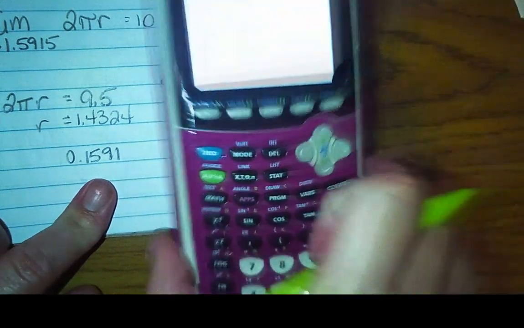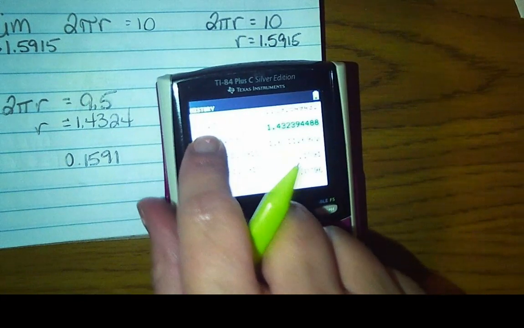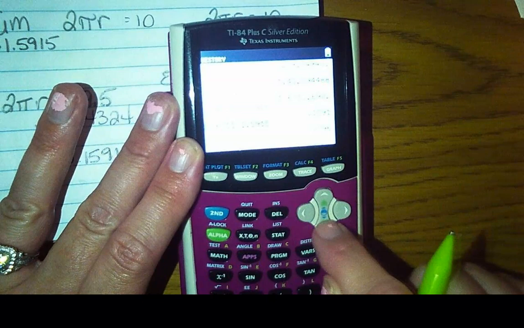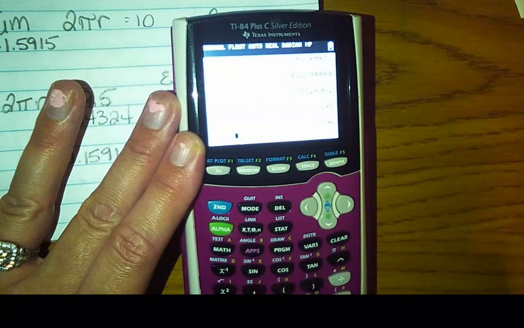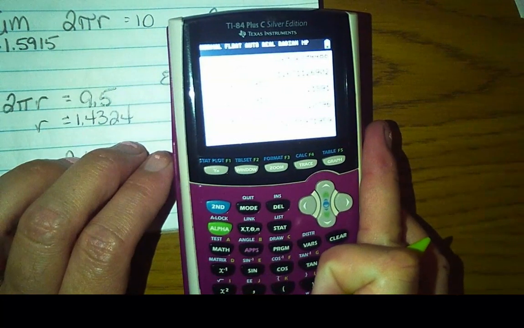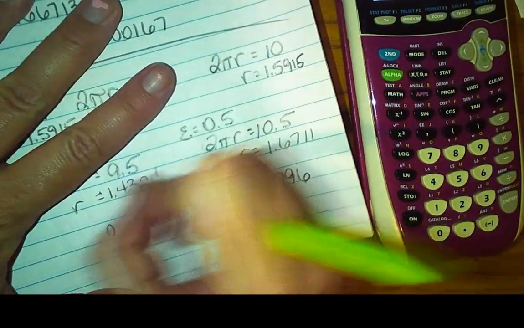Holy cow, I'm sorry, I'm second-guessing myself. I screwed it up here. This says 9 divided by 2 pi. It's supposed to be 9.5. 9.5 divided by 2 pi gives me 1.5120. That makes a whole lot more sense.